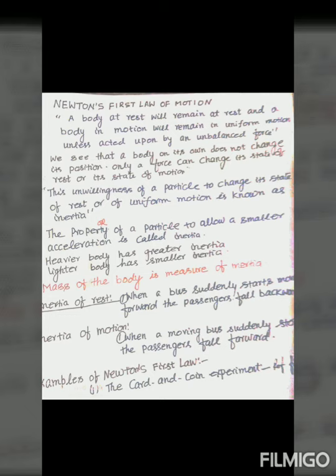Try to understand with the help of an example. When a bus suddenly starts moving forward, the passengers fall backward because the lower part of the passenger's body is in contact with the floor of the bus and comes into motion along with the bus, but the upper part of the body remains at rest due to inertia of rest. In another example, when a carpet is beaten with a stick, the fibers of the carpet come into motion and move forward, whereas the dust particles remain at rest due to inertia of rest and fall down.